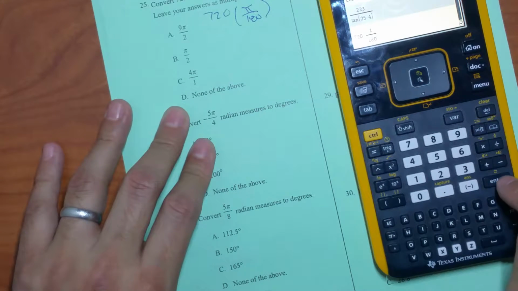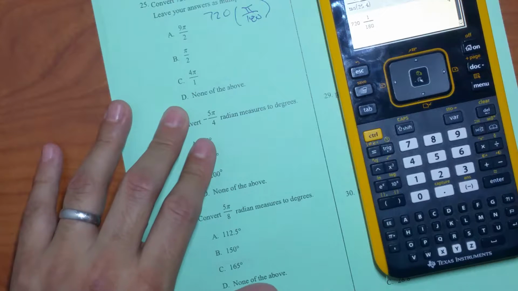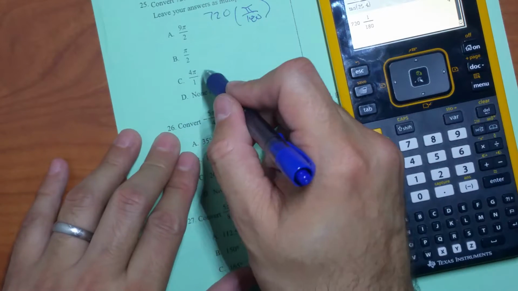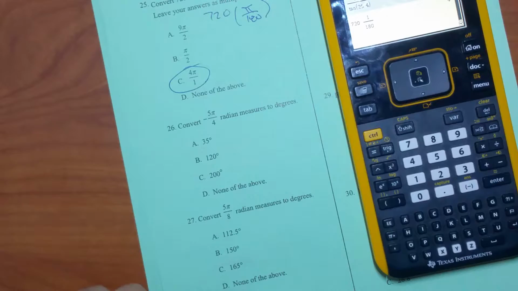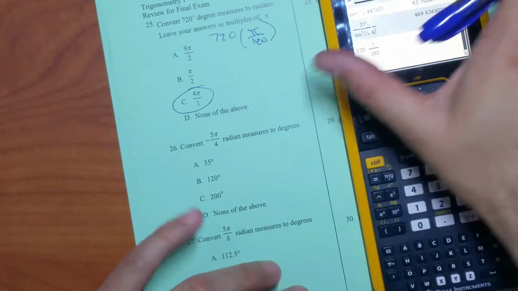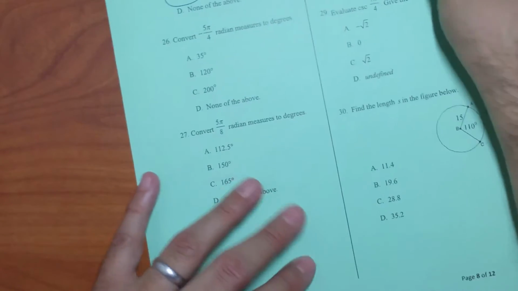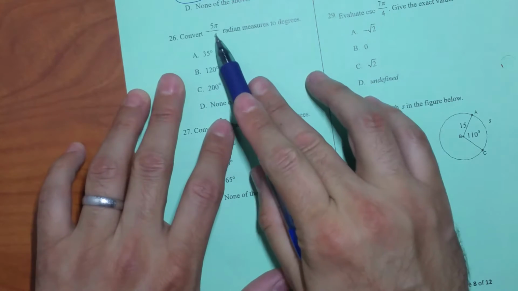Okay. Right here I got my fraction, which is just 4. And if it's in terms of pi, it'd be 4 pi, right? So my answer is going to be 4 pi over 1. There we go.